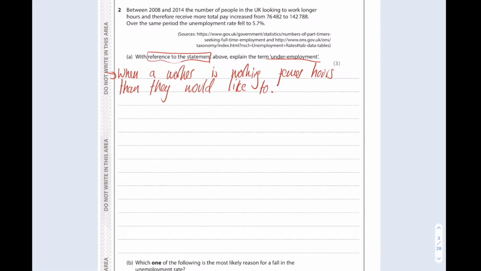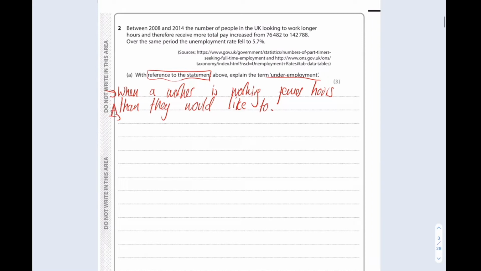Now I need to make reference to data, so I'm going to do that there. That's my application.